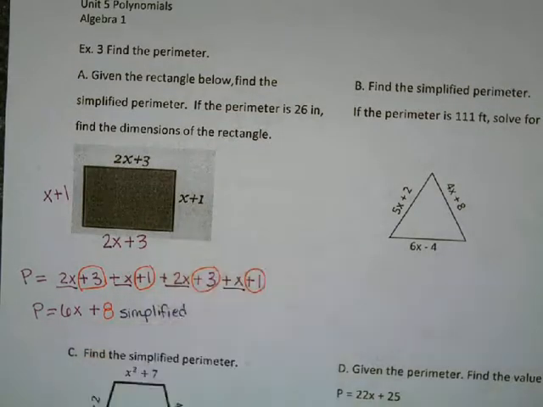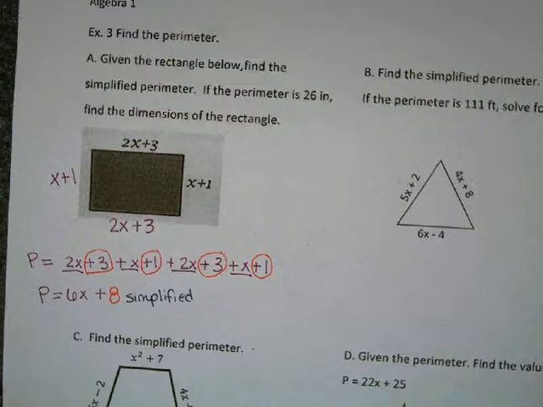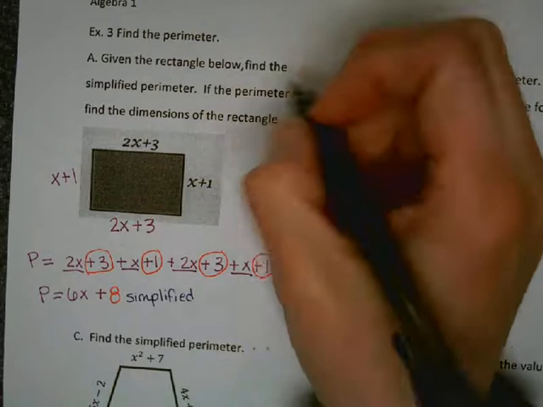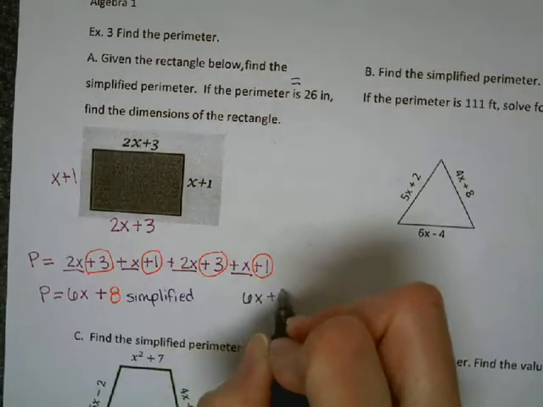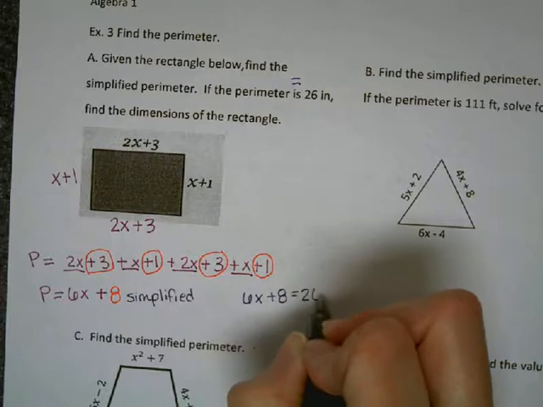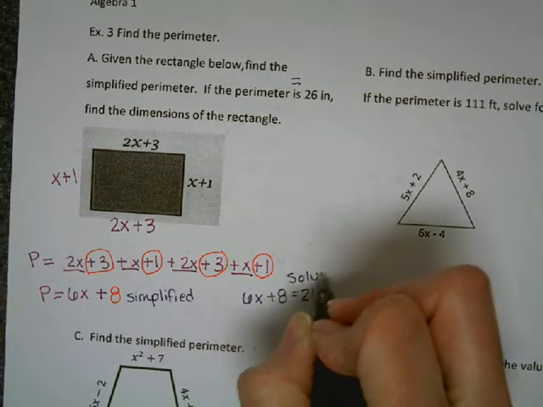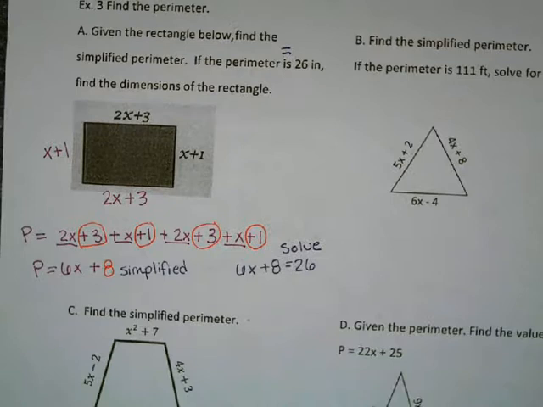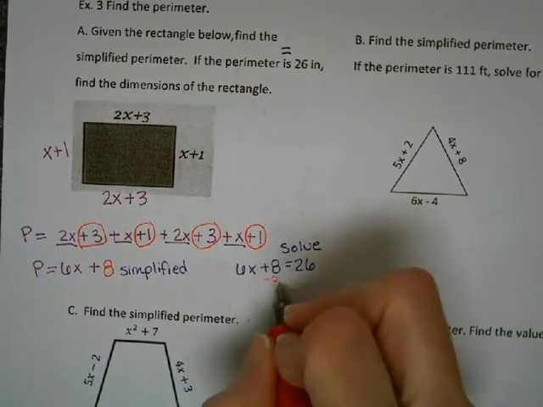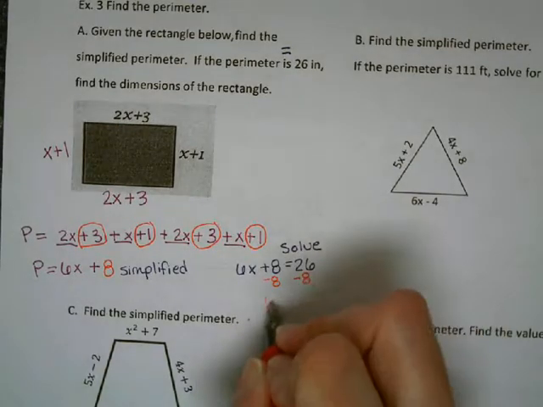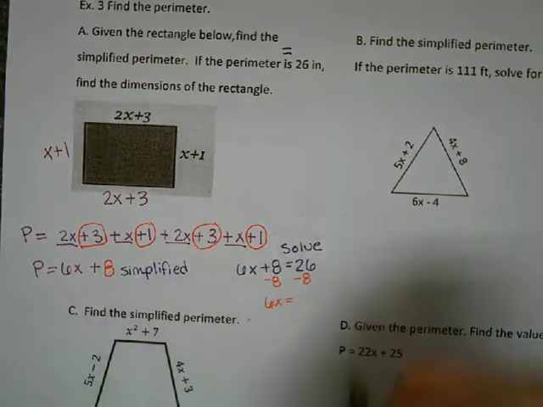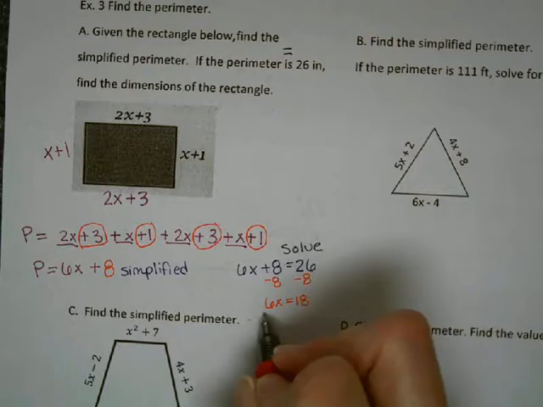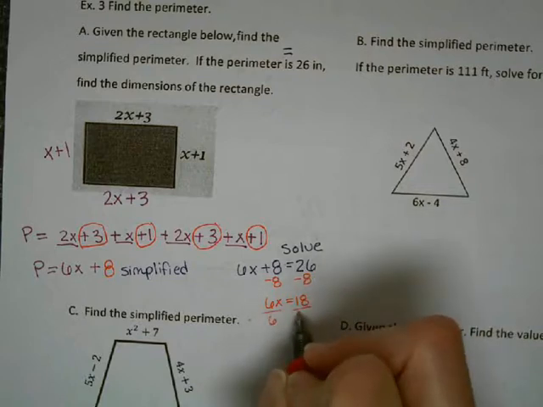Now it says, if the perimeter is 26, find the dimension. Is means the word equals. So I'm going to take 6x plus 8 equals 26, and I want you to solve it. You remember from first semester to solve, you would subtract 8 from both sides. Let's see, 26 minus 8 is 18. And then you divide by the coefficient, so divide by 6, x equals 3.